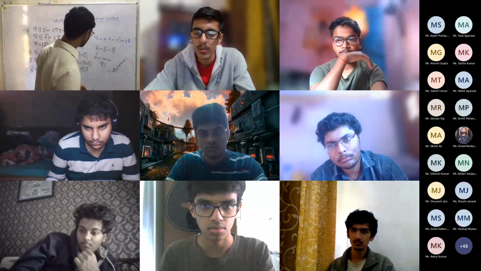Plane. So in that case, for a plane, the height doesn't change. So then your function f is independent of space, and your grad f will be 0.